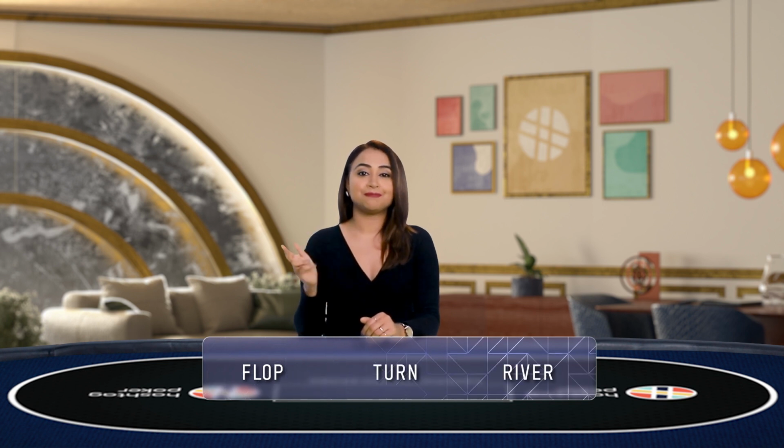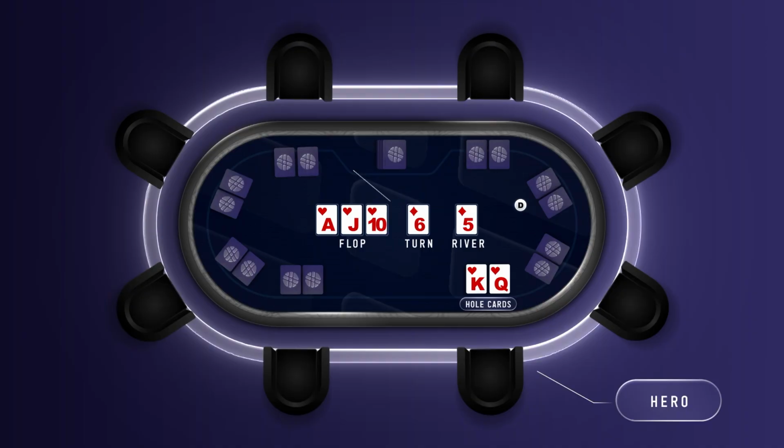Now, repeat these 3 words after me. It's flop, turn, and river. Well, you need to engrave these 3 terms in your mind, as most of your future learning will revolve around these 3 terms. One last piece of information before we mark the end of this video. The 5 cards that comprise the flop, turn, and river are called the community cards, as they are common for all players on the table.